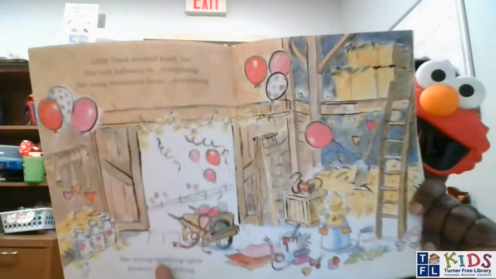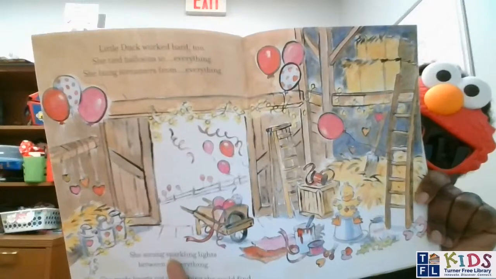Little Duck worked hard too. She tied balloons to everything. She hung streamers from, you got it, everything. She strung sparkling lights between, you get the idea, everything. She made hearts out of anything she could find.